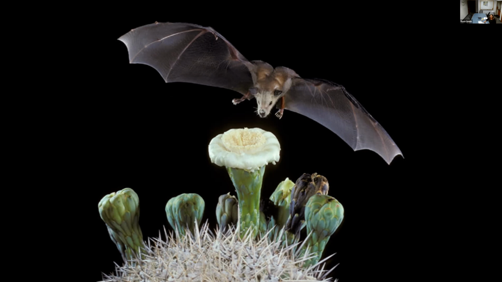These bats use their elongated muzzles to get deep down into the flower, they get coated with pollen, and then they fly to the next flower and pollen drops into the next flower. The lesser long-nosed bats actually have brush-tipped tongues that go deep into the flower, collect nectar and pollen on the way to their next flower.